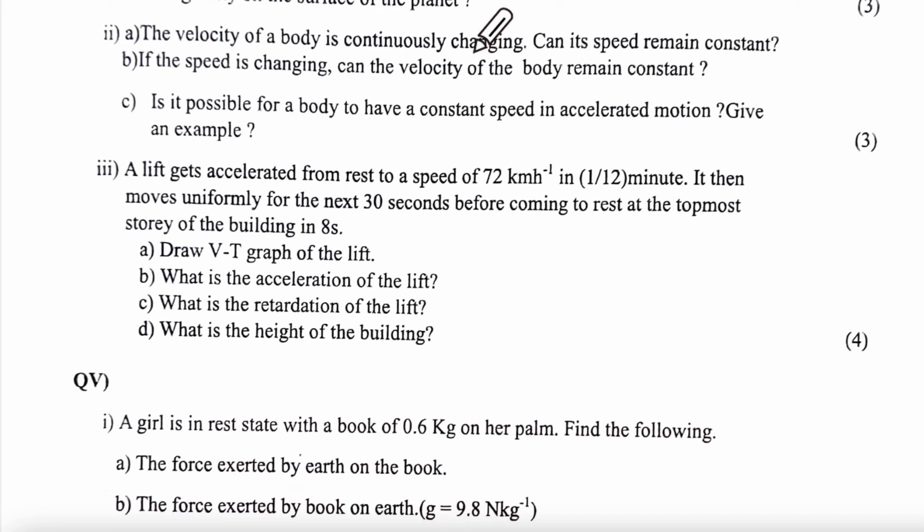Velocity of a body is continuously changing. Can its speed remain constant? Yes, in a body in circular motion. Correct or no? What happens? In a body in circular motion, each time the direction of the velocity is changing, so it becomes a variable velocity, but speed is constant. Correct? Yes, ma'am. Remember this circular motion? This is important from class 10 point of view also.